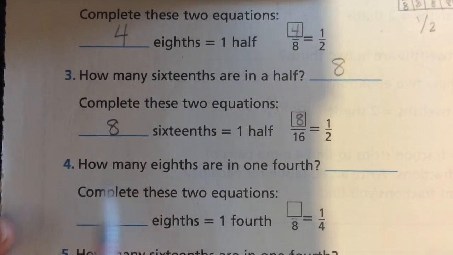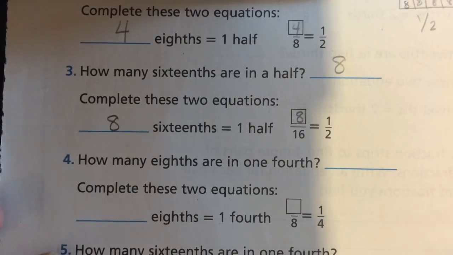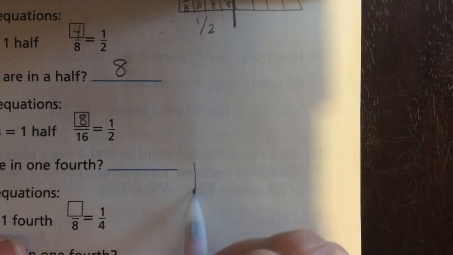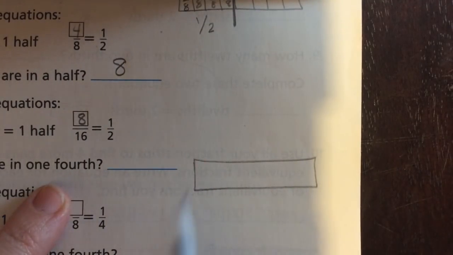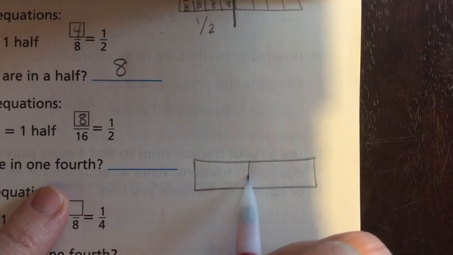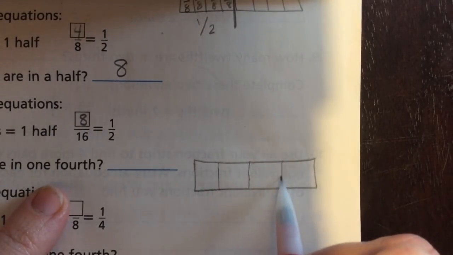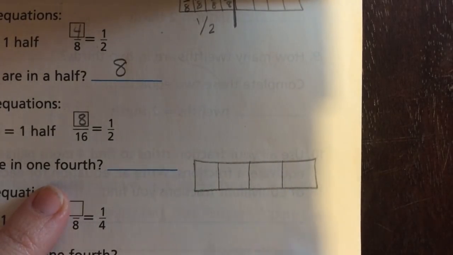When I get down here, it says how many eighths are in 1/4. Again, I might need to make myself a picture. So if I grab myself a picture over here, I'm going to know 1/4. There's 1/4. Those are fourths.